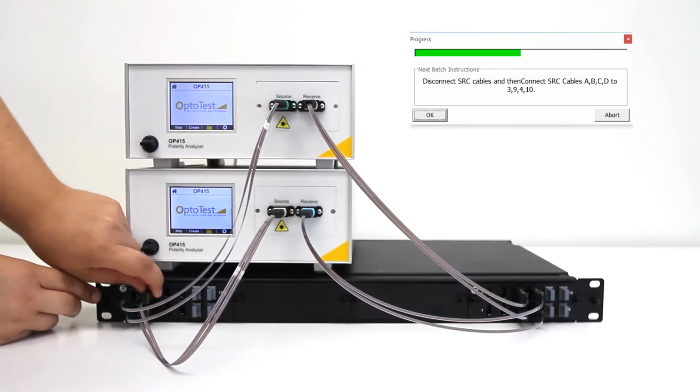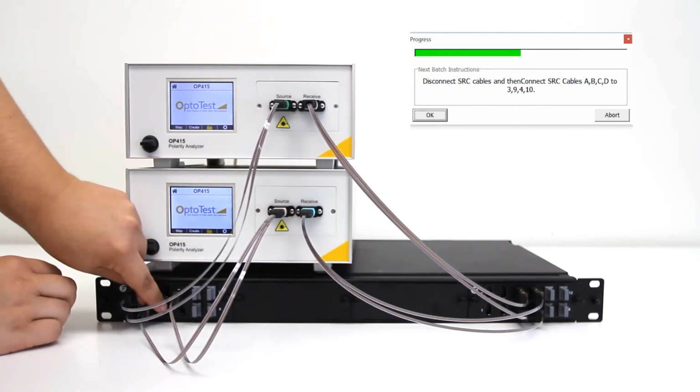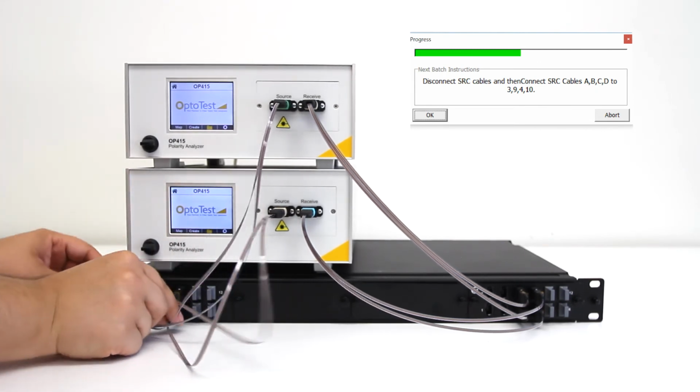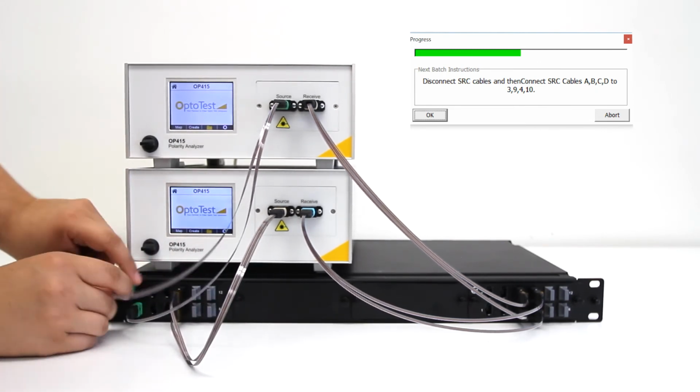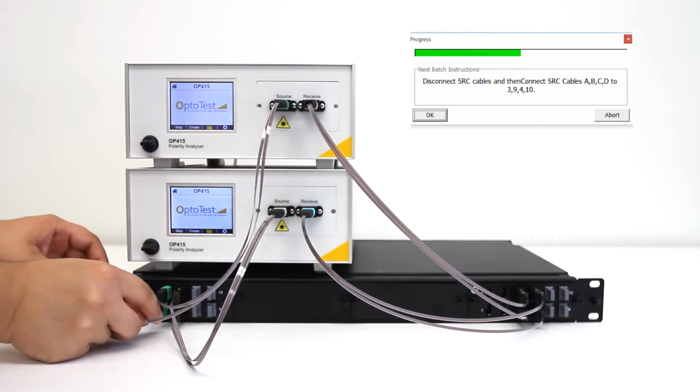As the test continues, the source and receive cables will alternate through the different ports in order to scan through all possible signal pathways.